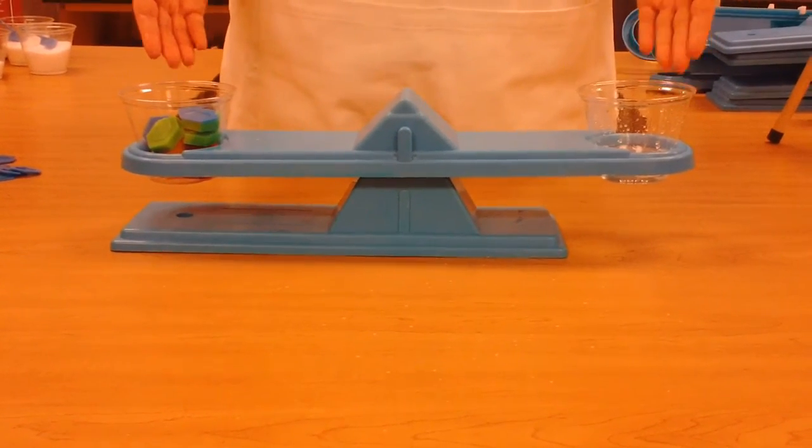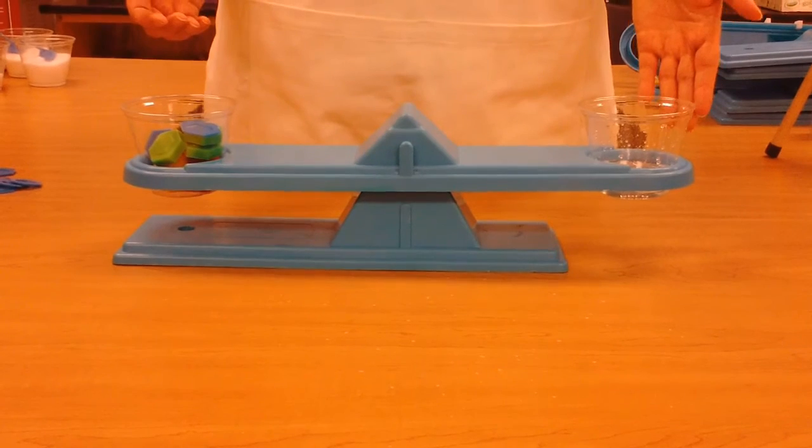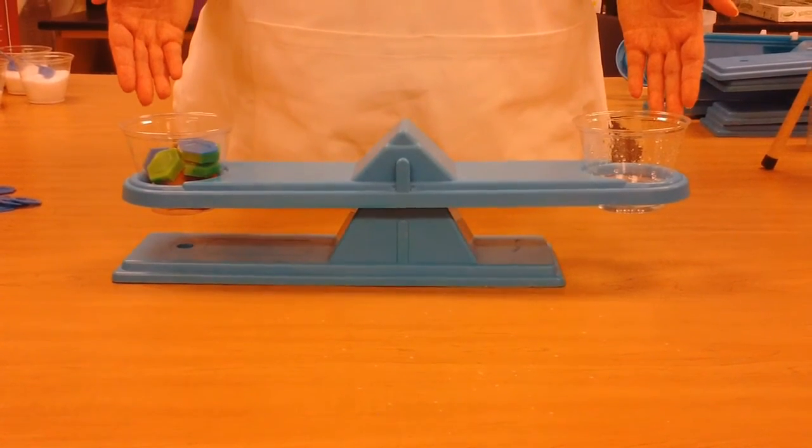So I know that my perfectly saturated solution weighs 59 grams.